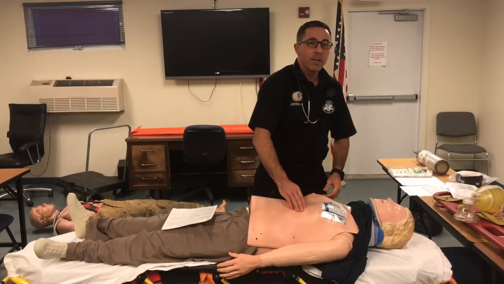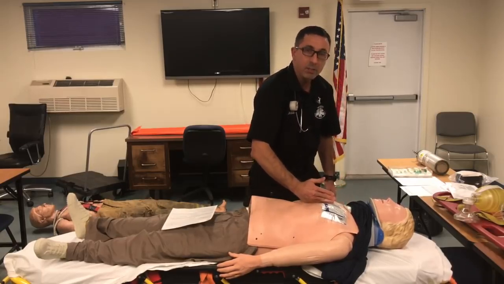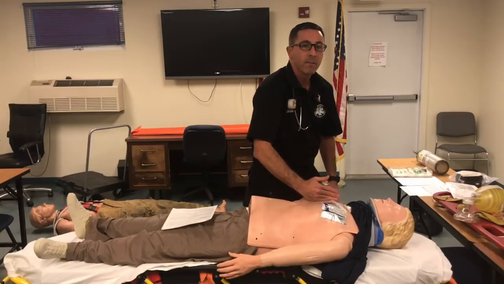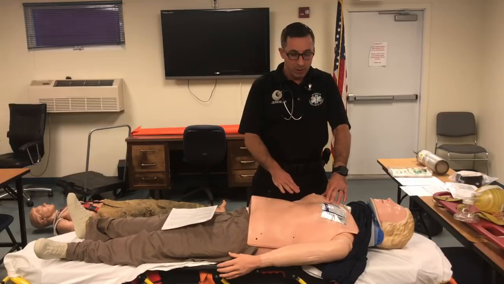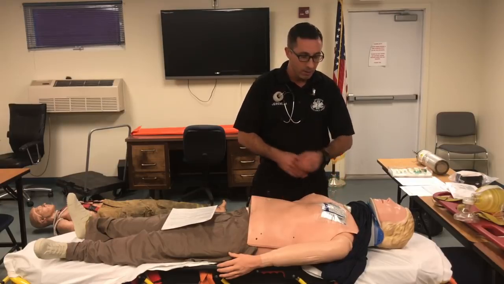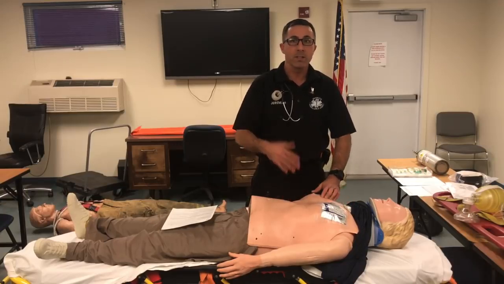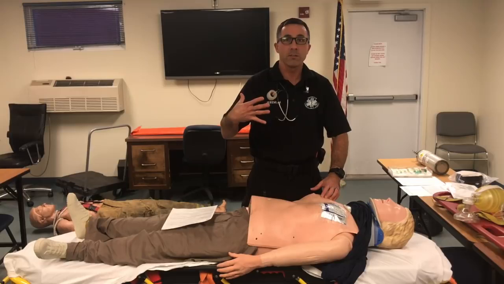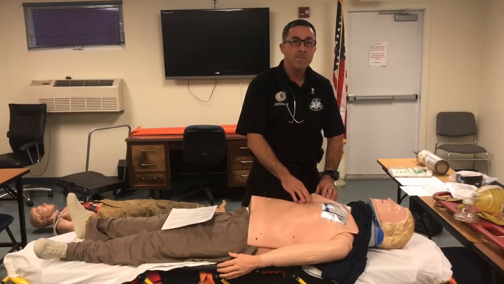Next thing I want to do is check the sternum using a chopping motion. Again, we're making sure the sternum is intact. And then I want to look for any paradoxical motion. So paradoxical motion is going to be unequal chest rise. Again, you may see that if your patient has a collapsed lung. You're going to see the unaffected side rise while the affected side does not.